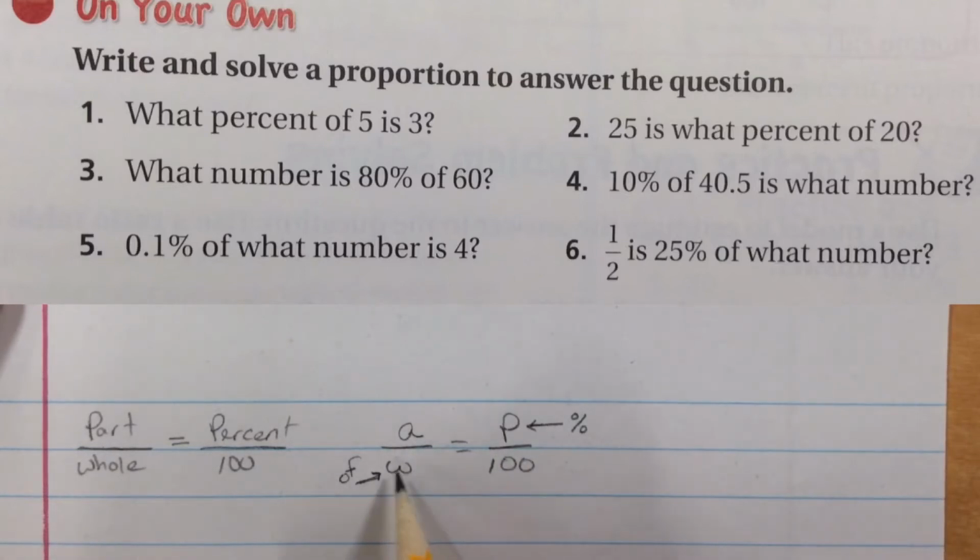So a couple of exclusive clubs here. If it comes after the word of, it goes here. If it has the percent sign on it, it goes here. And if it doesn't have either of those things, well, it gets to go right up there. That's the part we're talking about.